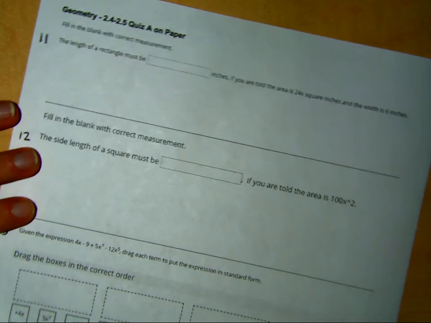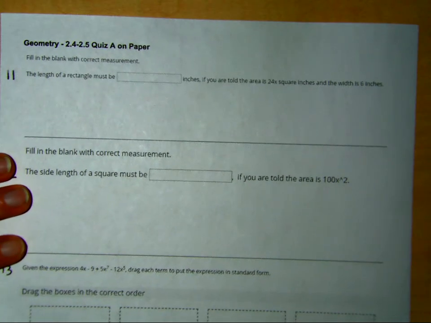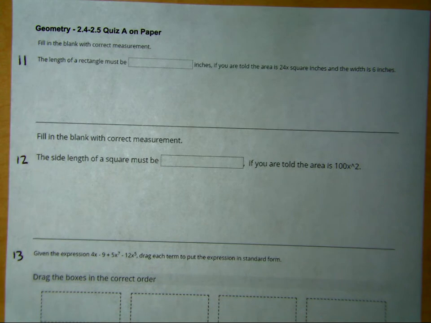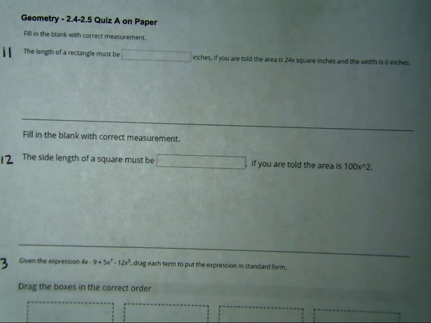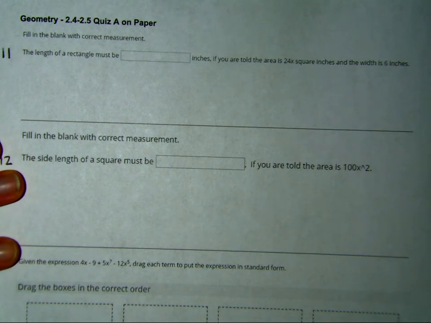Okay? So we're going to move on to number 11. Okay, so it says the length of a rectangle must be how many inches, if you are told the area of a square is 24x inches and the width is 6.